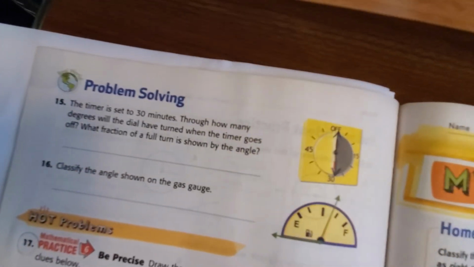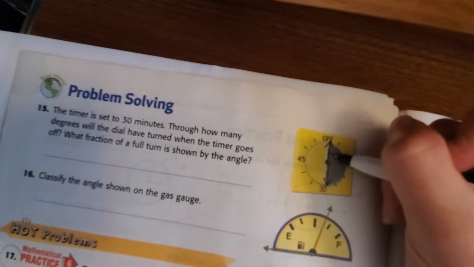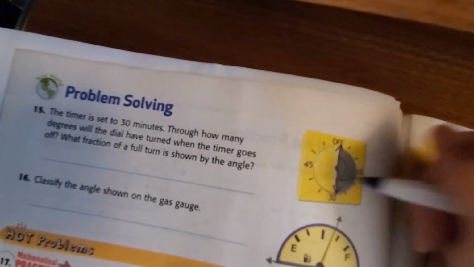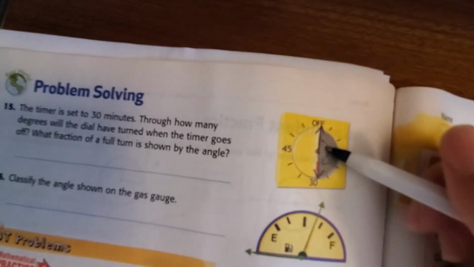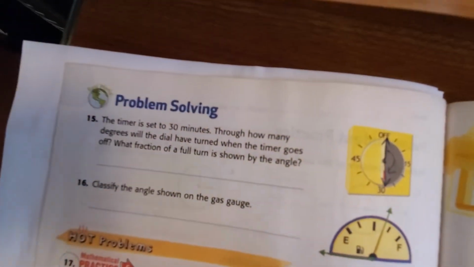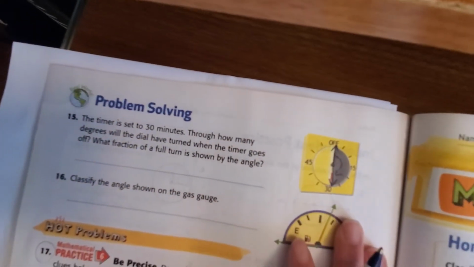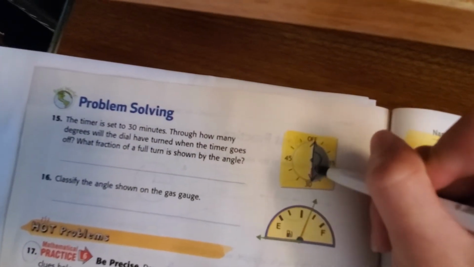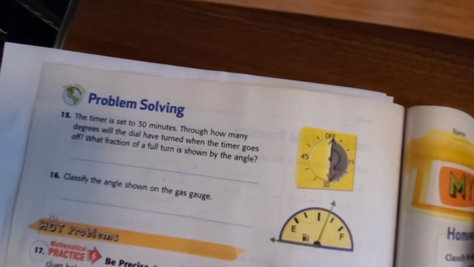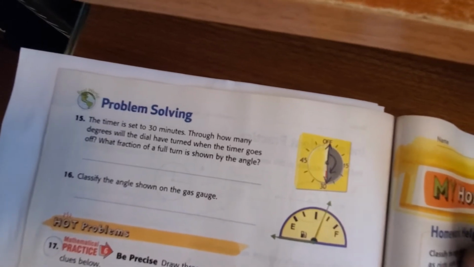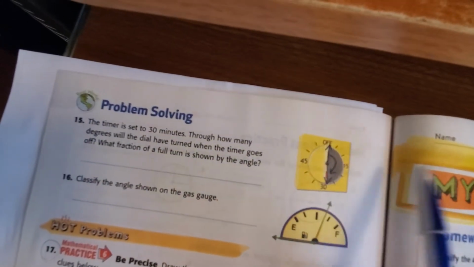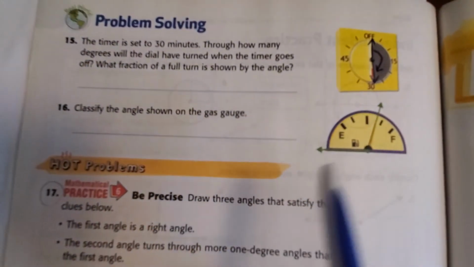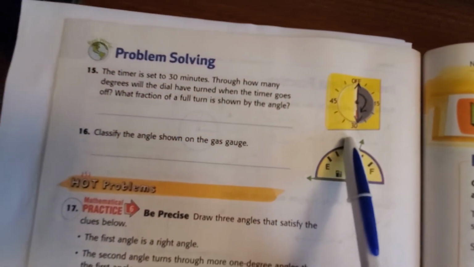Here is my second ray. I'm going to draw the arrow so you can see from here to here what fraction of a turn my arrow showed. Is it a quarter turn, half turn, or a full turn? And then how many degrees would this be?